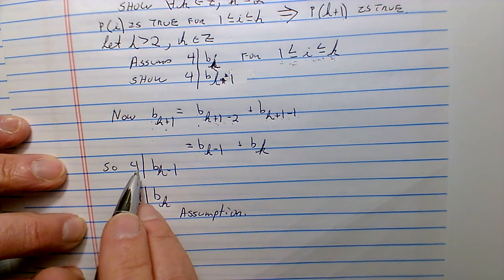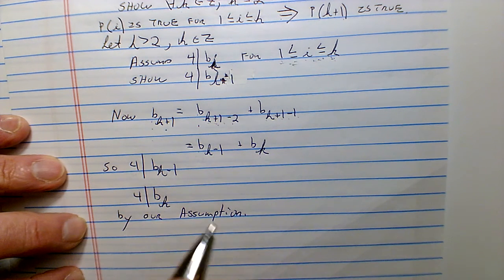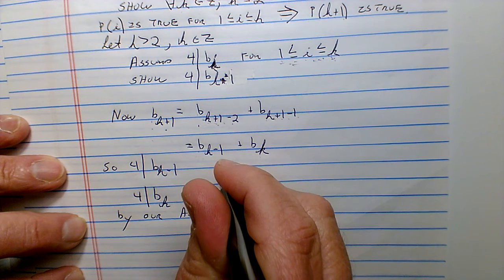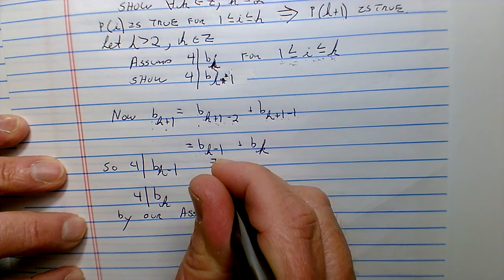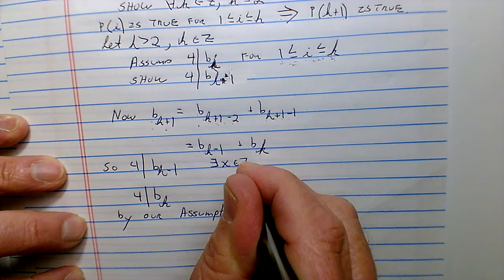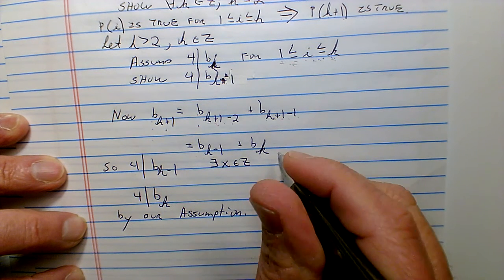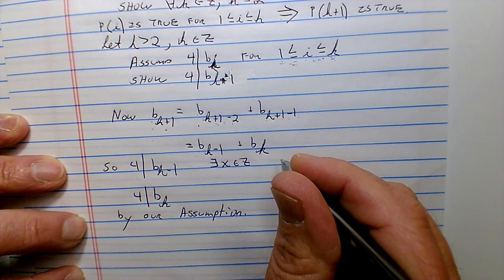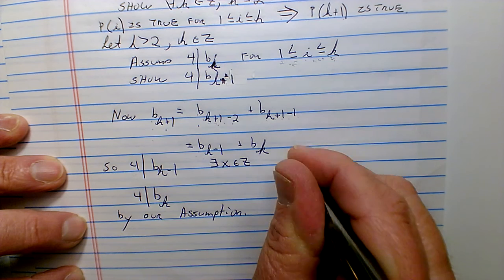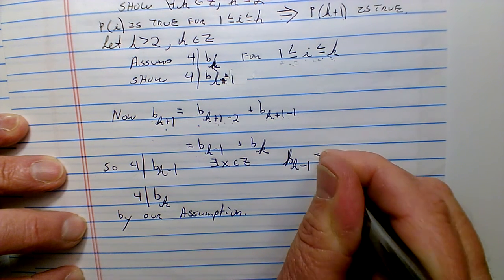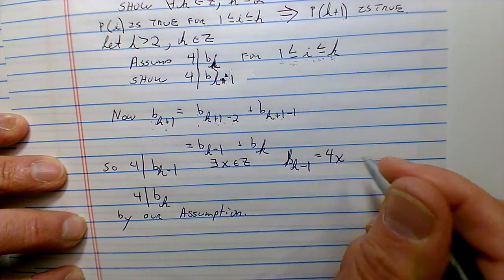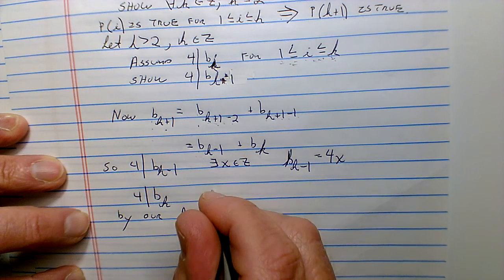Now, what does it mean that 4 divides this? Well, the fact that 4 divides this means there exists something that's an integer where b sub k minus 1 is equal to 4 times that something.